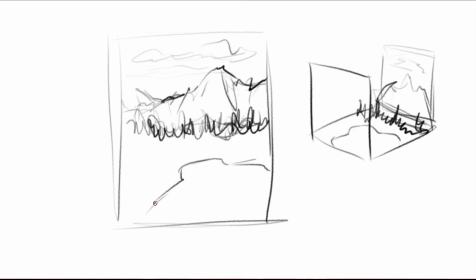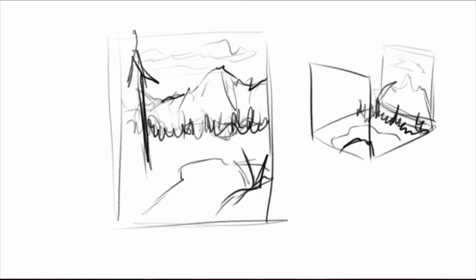And sometimes he'll put something right in the foreground. And this is where we start to get to happy little trees. We start to make different layers. So we've got a tree right here. We've got a tree right here.